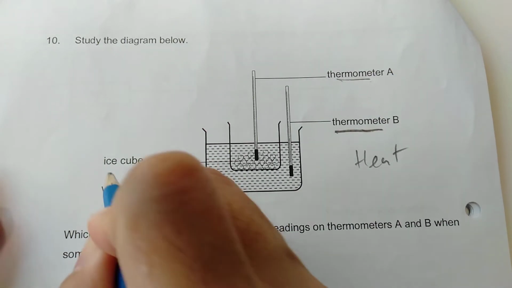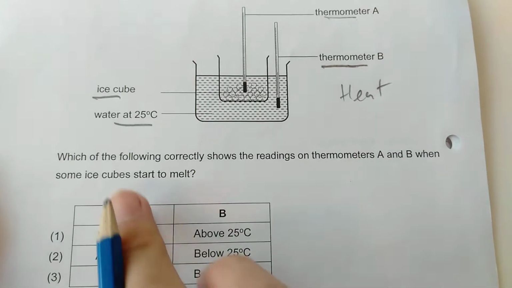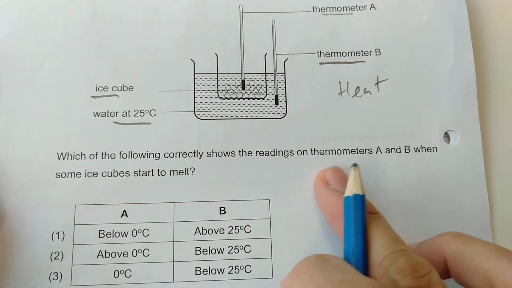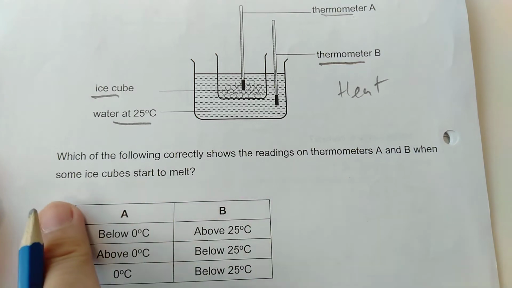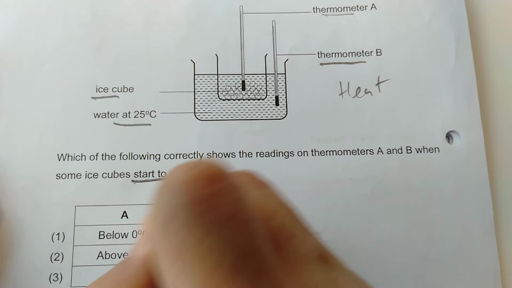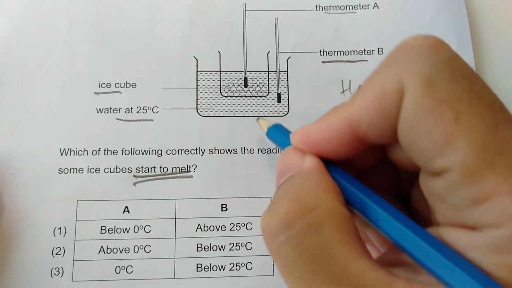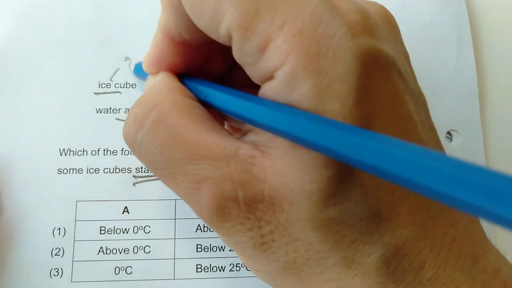Right? You see temperature, you see ice. It could be about heat, it could be about matter, M-A-T-T-E-R. It could be about melting or boiling or something like that. Now, which of the following shows the reading on thermometers A and B when some ice cubes start to melt? Now, when they are starting to melt, the ice is gaining heat, right? The ice is gaining heat. Ice gains heat.